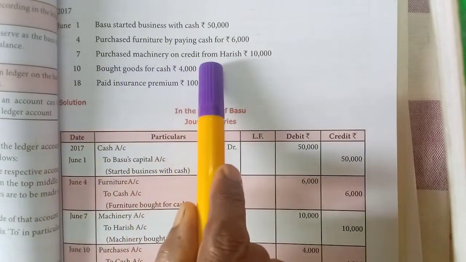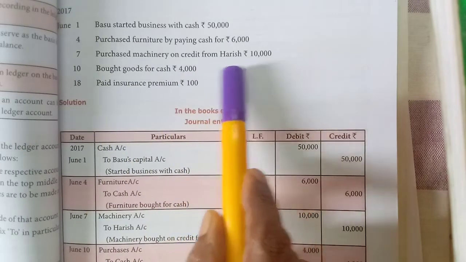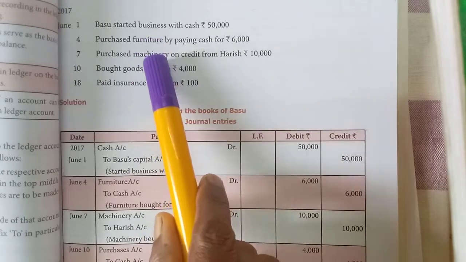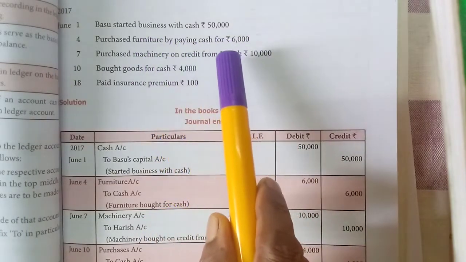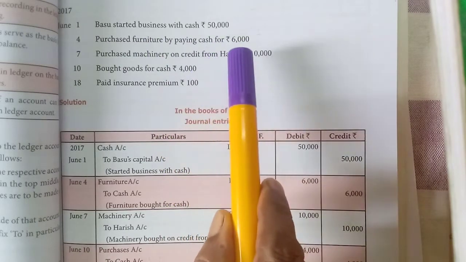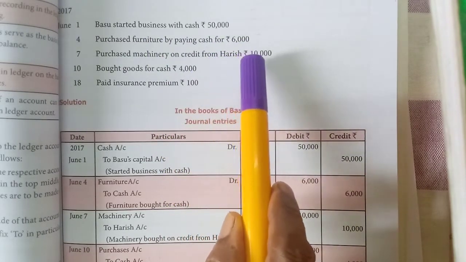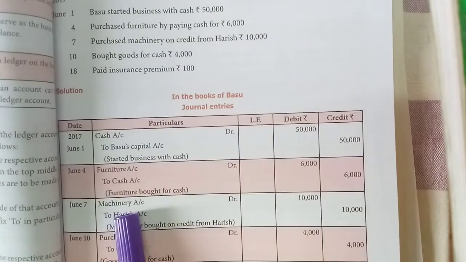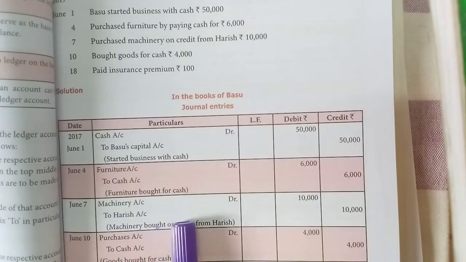Then purchased machinery on credit from Harish. Here no cash. So we purchase machinery, so we should write machinery account debtor. We do not pay cash but for credit. So that from whom we are purchasing, that is the giver, isn't it? To Harish account. Machinery account debtor to Harish account. Machinery bought on credit from Harish.